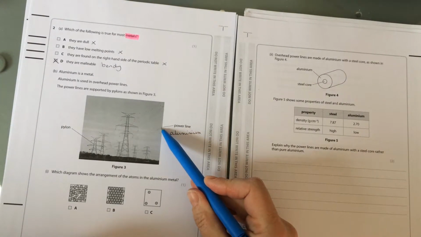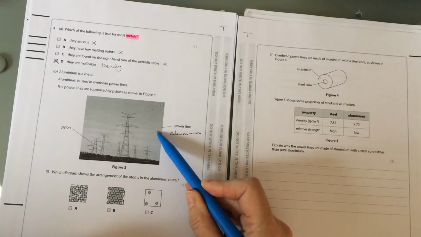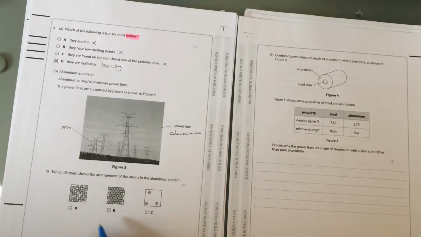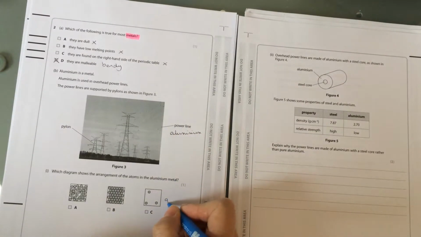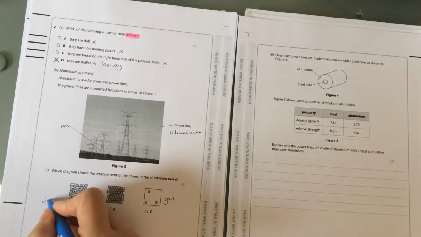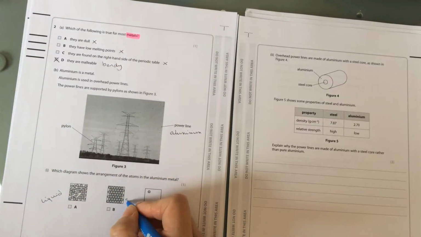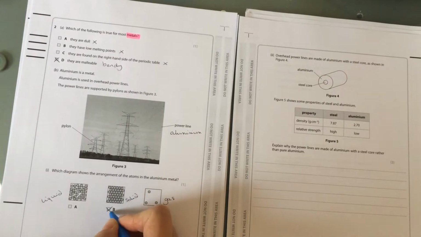So at this point here, I know that this is going to be a solid. So I've got 3 diagrams. I've got a solid, a liquid and a gas. This one's a gas. This one's a liquid. And this one is a solid. So my answer is B.